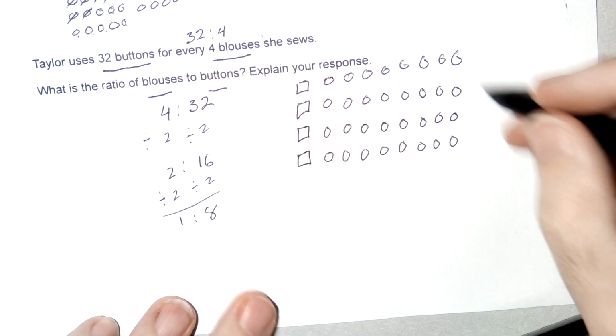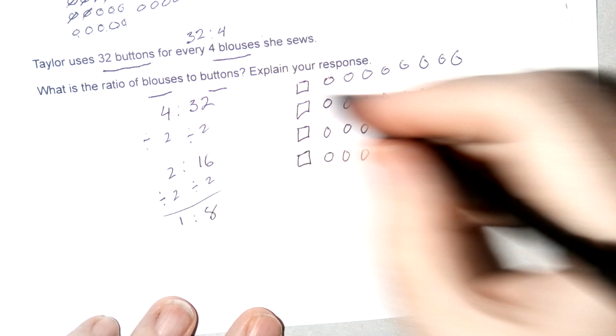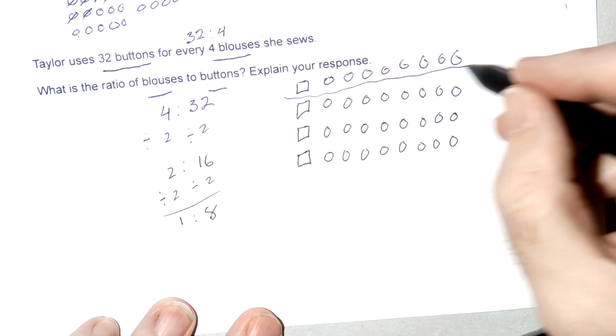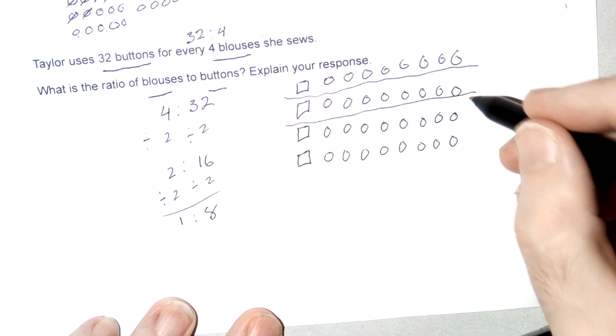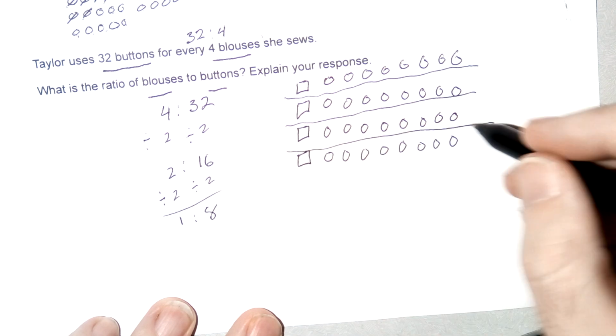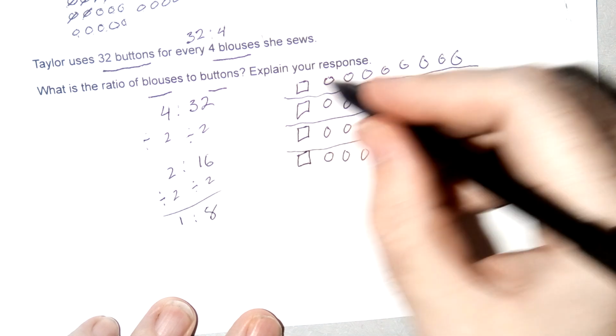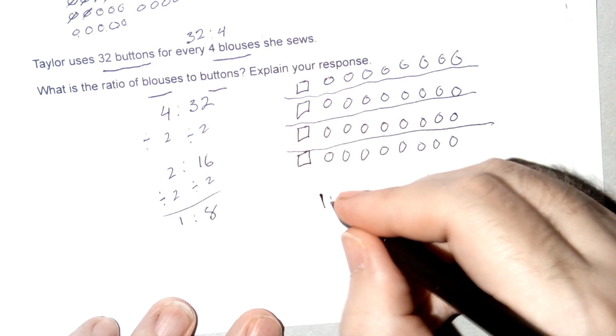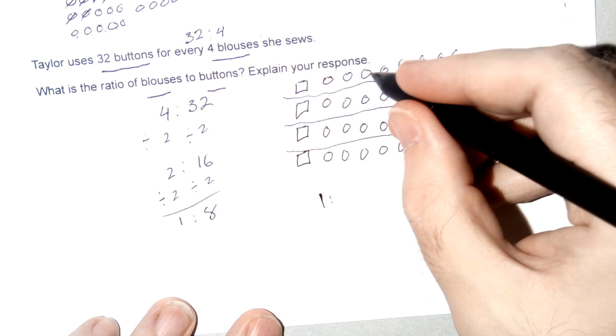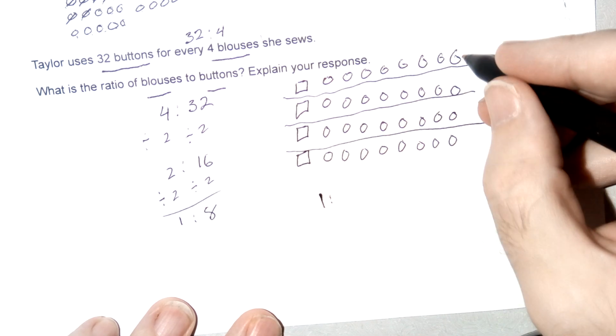Well, it worked out. And so I've got my 4 groups. And so that's 1. So 1, 2, 3, 4, 5, 6, 7, 8.